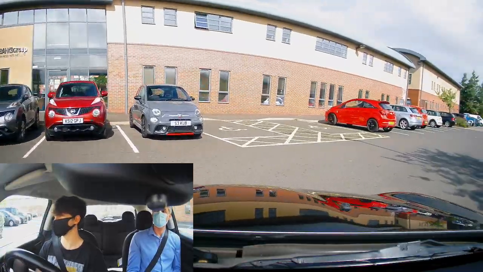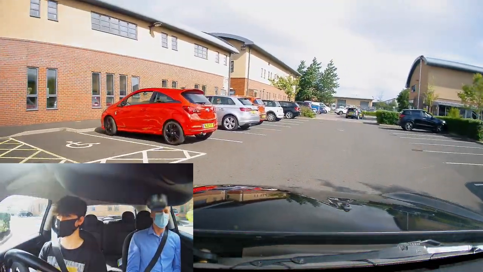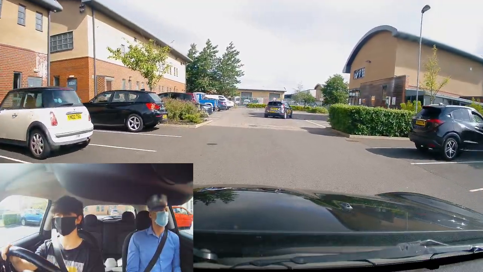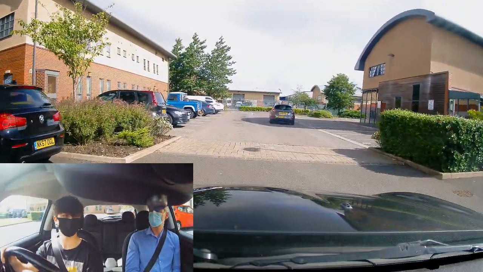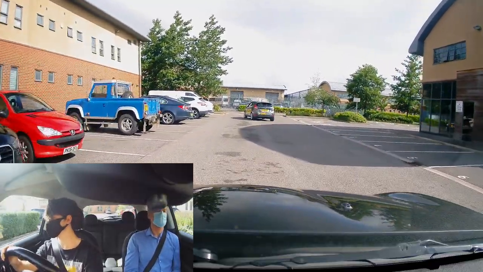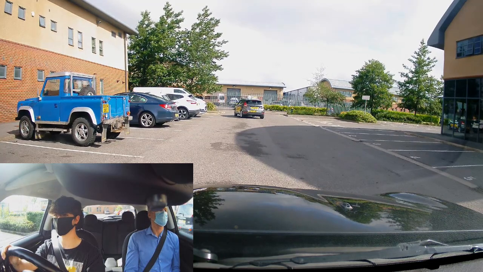What is the actual speed limit in this car? It would be 30, unless the signs tell you otherwise. Now at the end of the road, turn right. On video it looks like he's signalled right too early here, but he's just before the junction, so I don't mark this as a minor error.